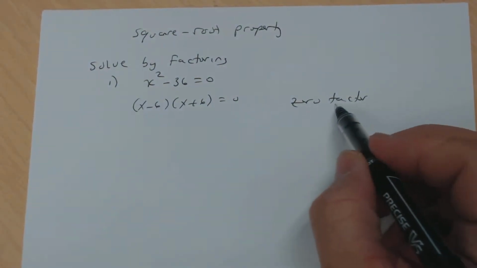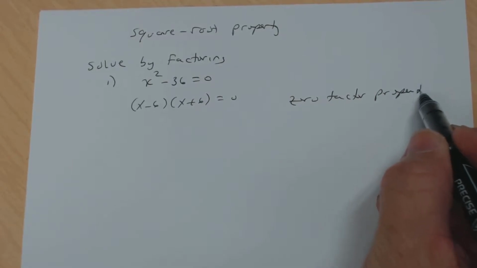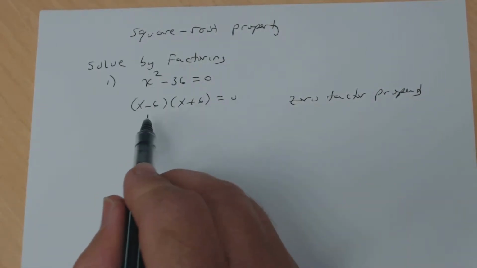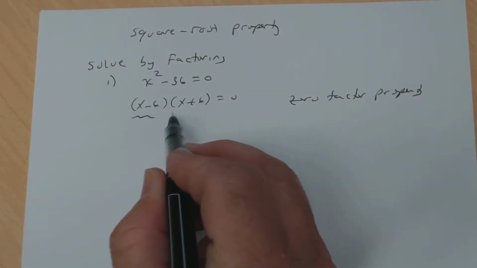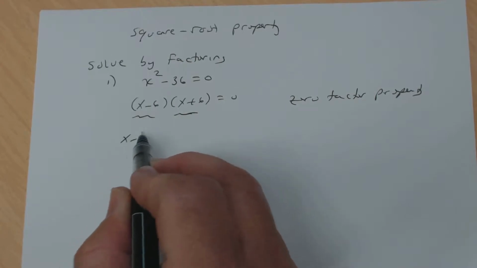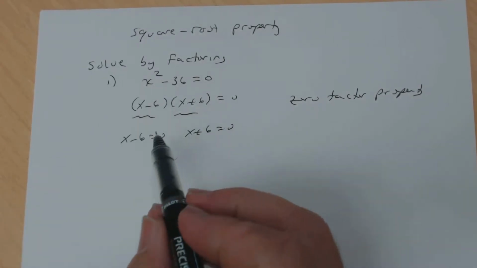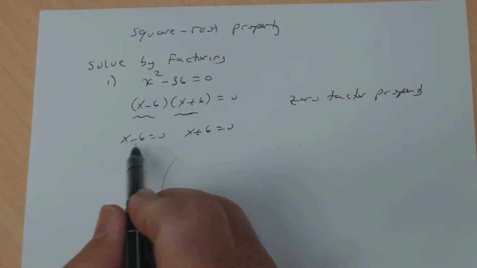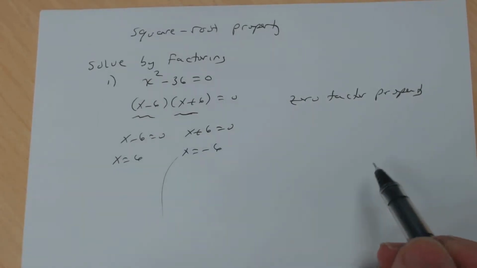Remember the zero factor property says that if you have two or more factors whose product is 0, then one of them has to be 0. So we set both of these equal to 0. So we get x minus 6 equals 0, x plus 6 equals 0. Notice you went from a quadratic equation to two linear equations. When you solve those two linear equations, you get x to be 6 and x to be negative 6.